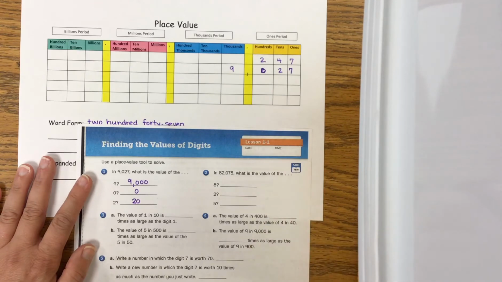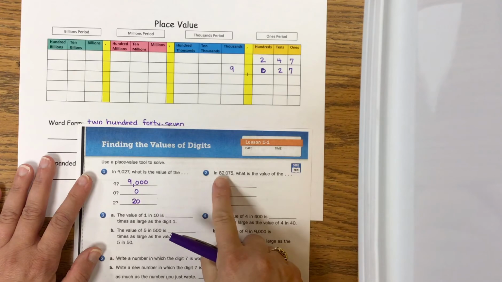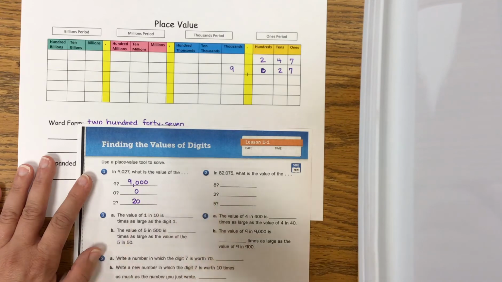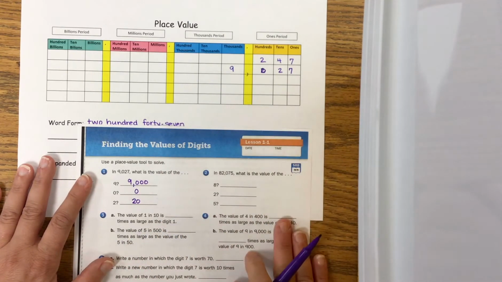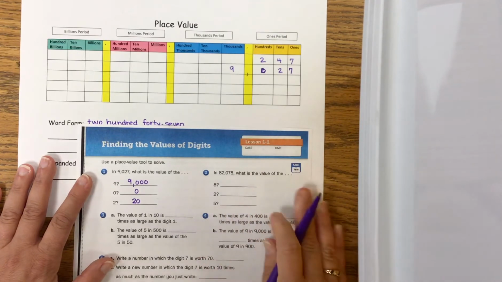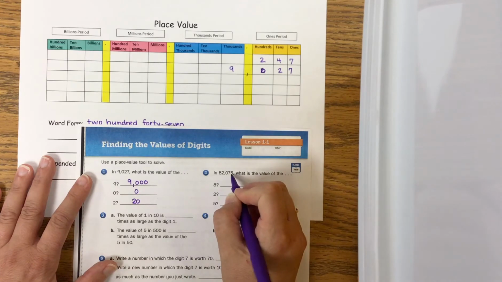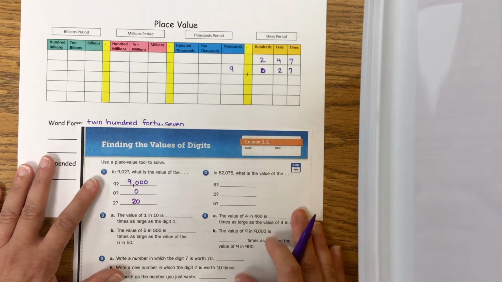So now we're going to do this next problem, number 2. In 82,075, what is the value of the 8, the 2, and the 5? I'm going to take this number and I'm going to write it onto my place value chart. And when I write big numbers like this, sometimes I have kids write them in backwards. So start with the ones place and write them in backwards so that you get them in the right place on your place value chart.